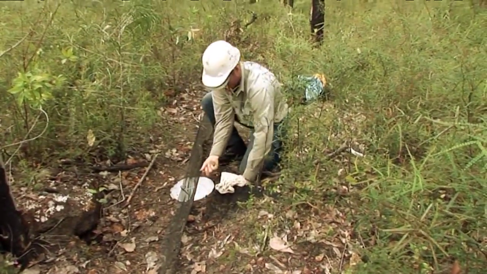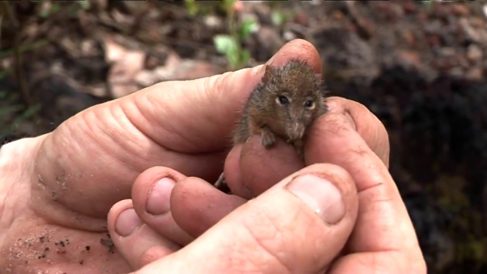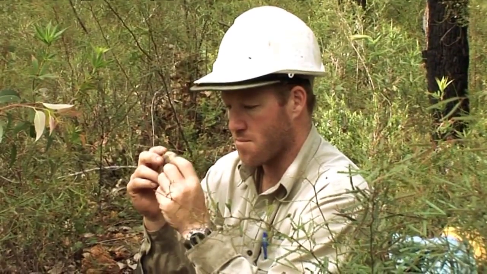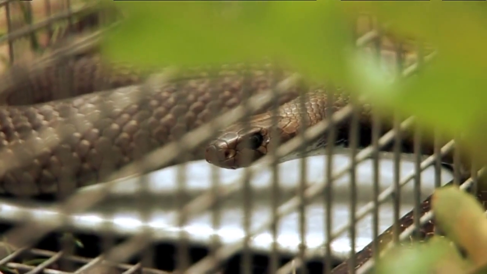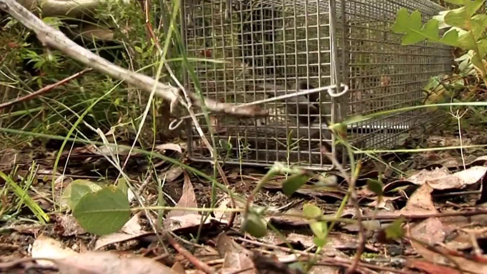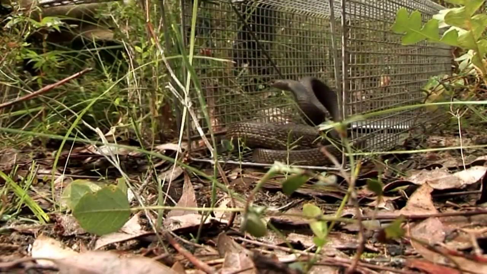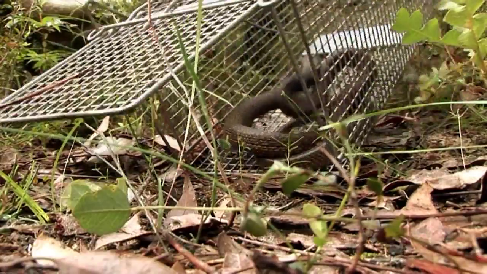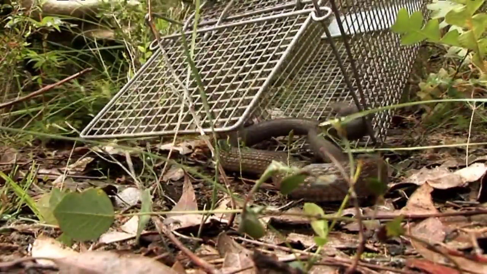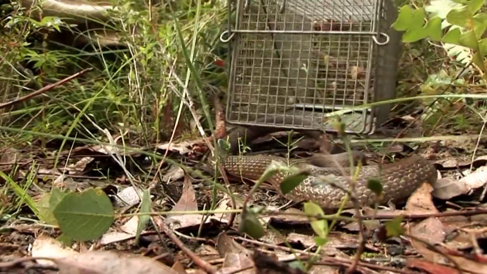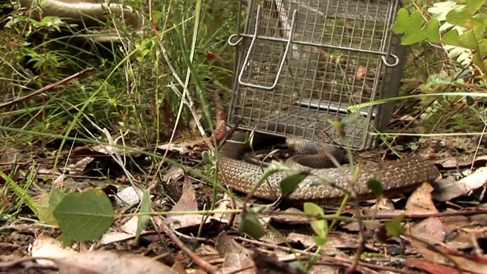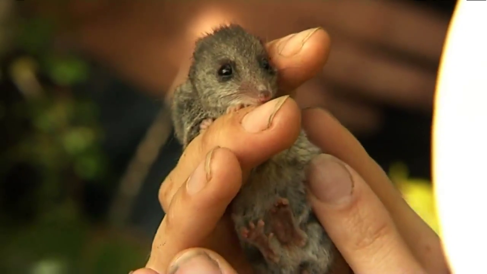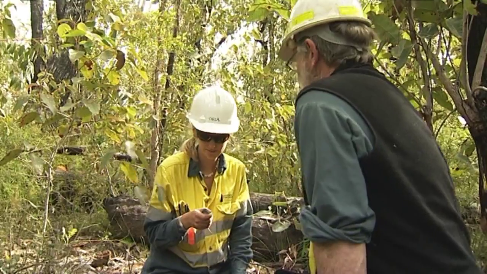While other vertebrates, including mammals, reptiles and amphibians, are directed with guide fences towards wire cage and pitfall traps. They are then identified, catalogued and carefully released back into their environment.